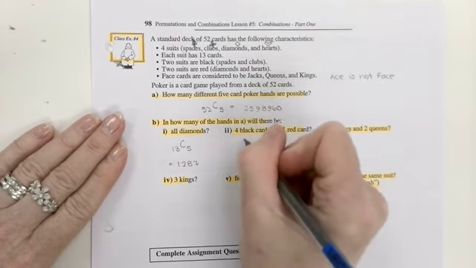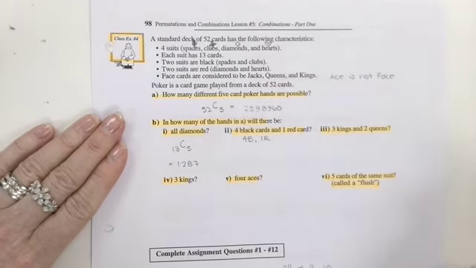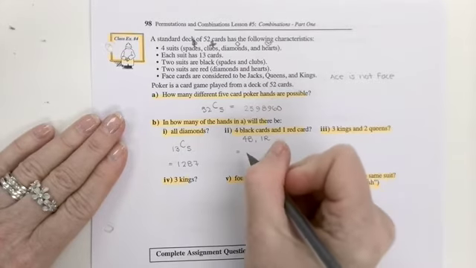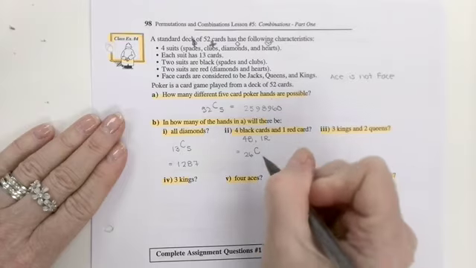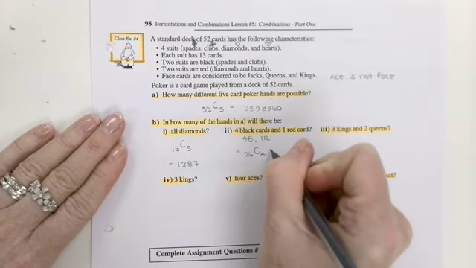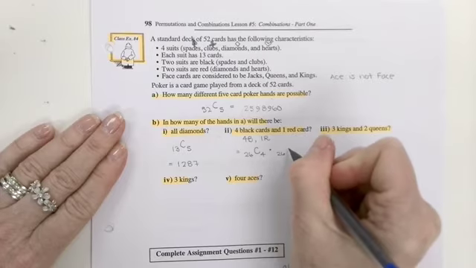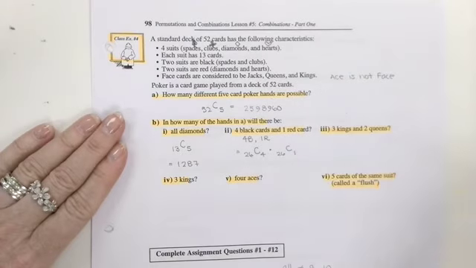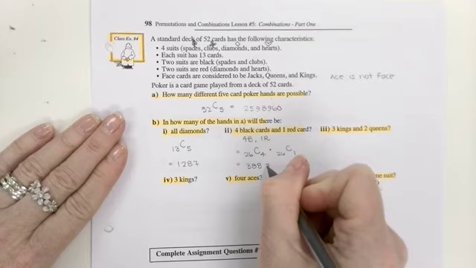Okay, part 2. 4 black cards and 1 red card. So 4 black and 1 red. Anytime we say and, we know we're going to times. So 4 black, I'm going to put all the blacks in a little pile. I've got 26 black cards, and I'm going to choose 4 of them, times reds. I've got 26 reds, and I'm going to choose 1 of those. And I'll times it together on my calculator, and I end up getting 388,700.